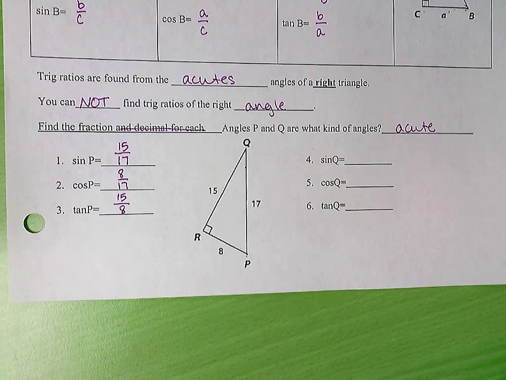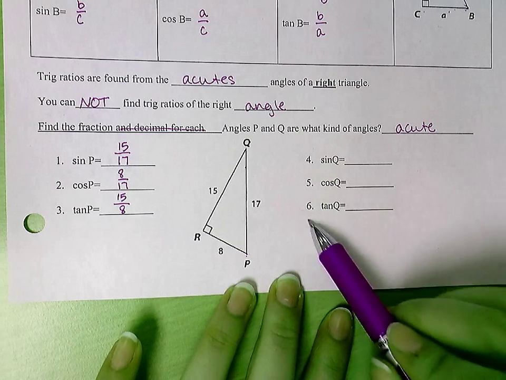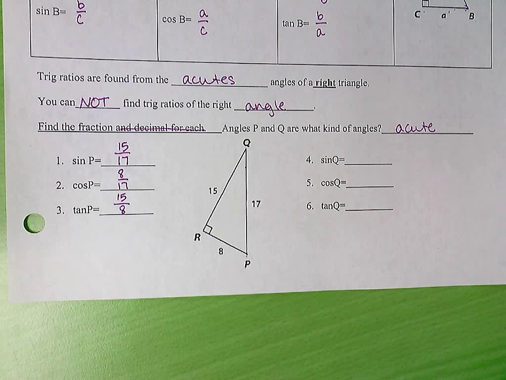Questions? All right, I want you guys to find 4, 5, and 6. You want to write out that ratio just like we did for 1, 2, and 3, except this time you're going from angle Q.